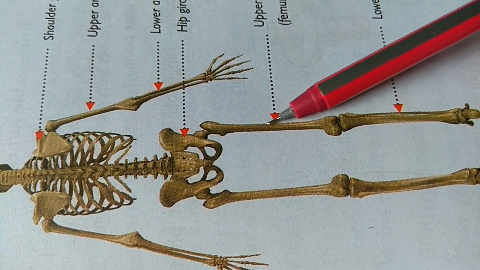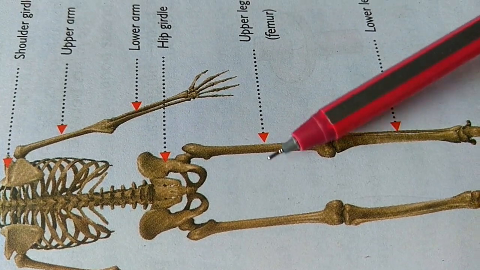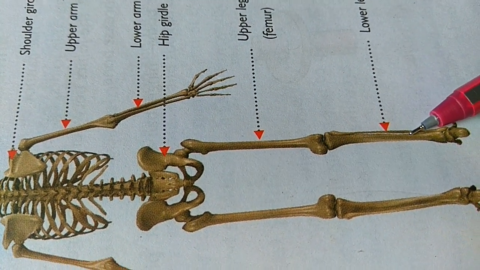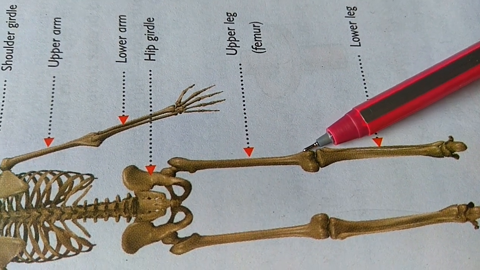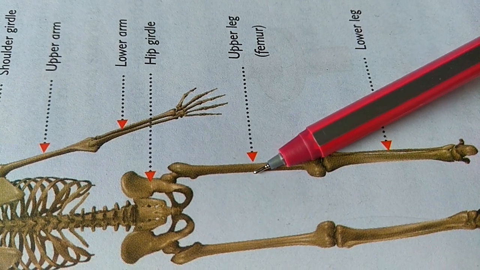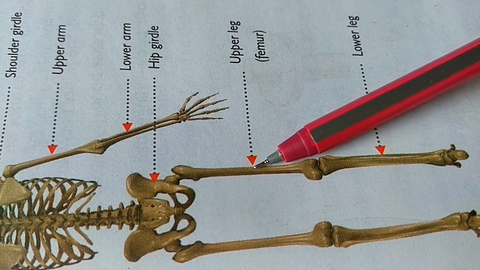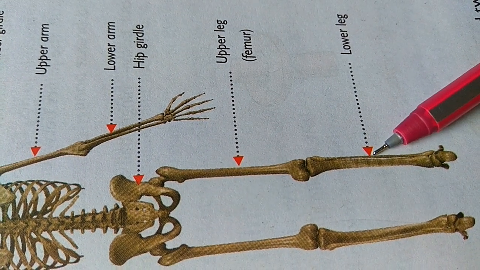The hind limbs are our legs. It is also made up of 2 parts, the upper leg and the lower leg. They are joined together at the knees, and the upper leg is the thigh which has the longest bone known as the femur, and the lower leg has two bones, first and second.